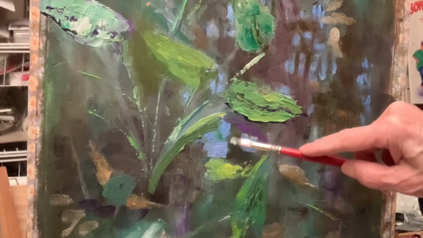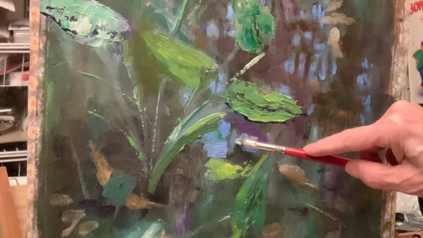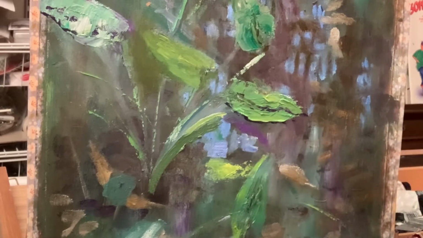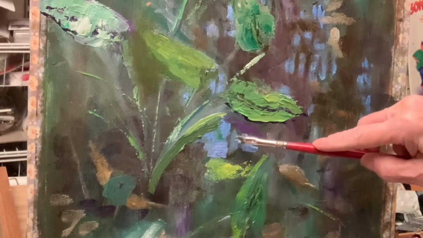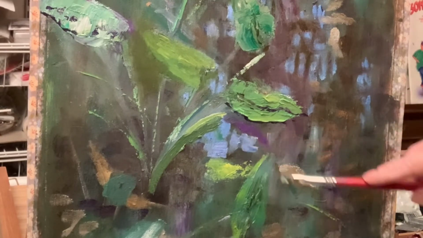Now that this is partially dry here, I can go in and put a little more blue on top. I let this dry overnight.